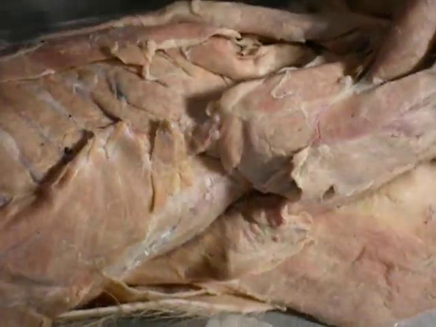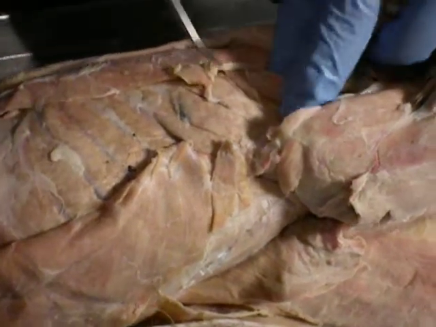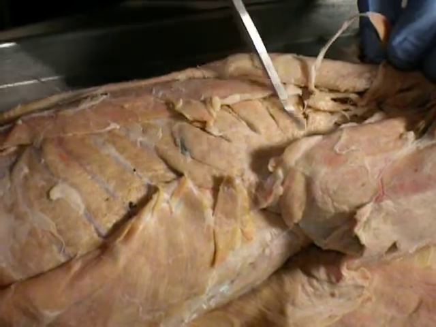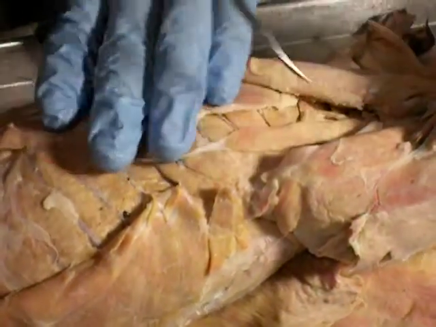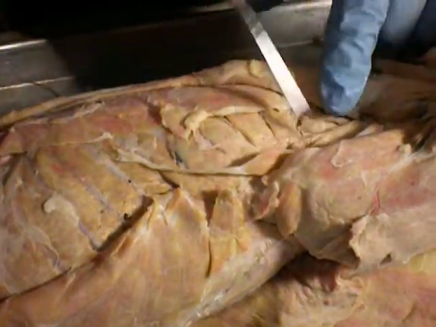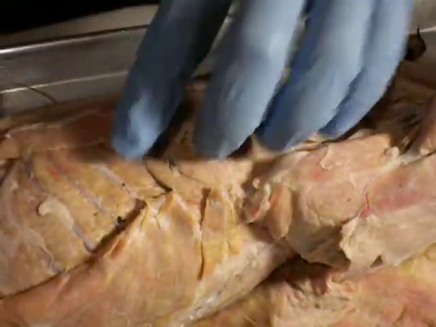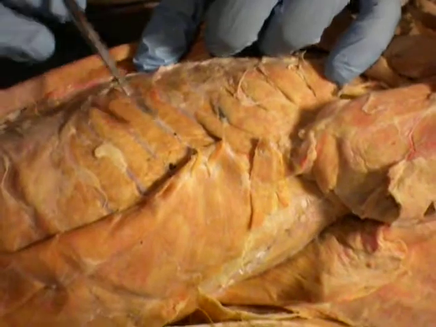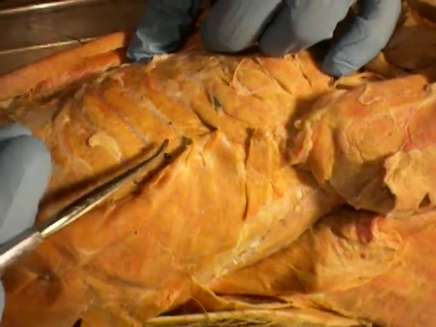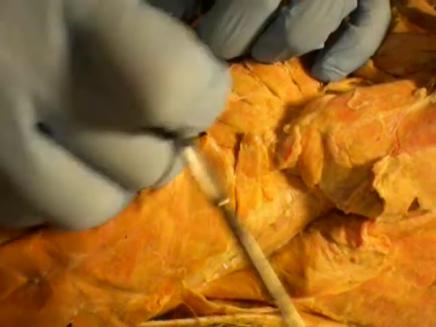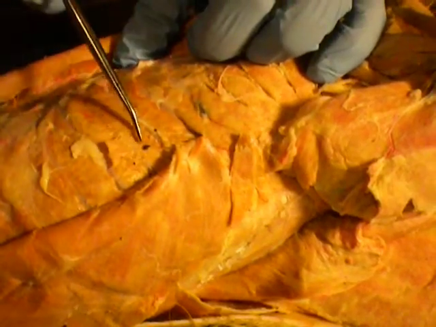In the chest, we have serratus ventralis, all these. The scalenes, which are these little muscles up here underneath in the armpit. We have the external intercostals, the internal intercostals.